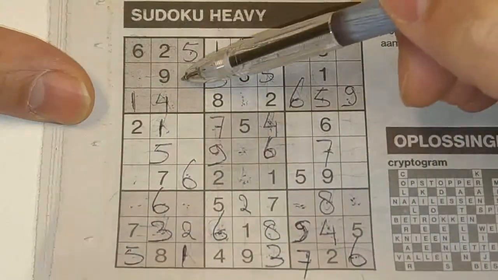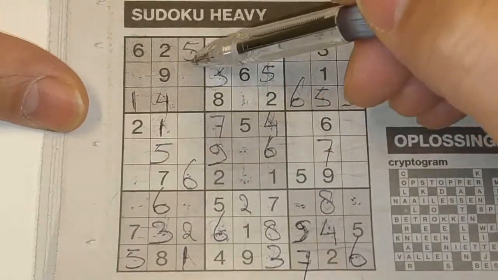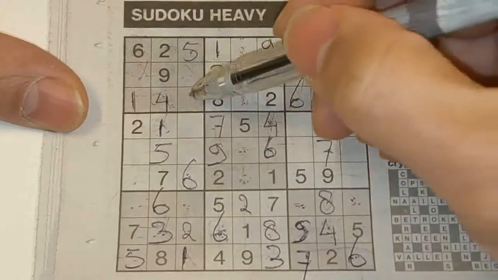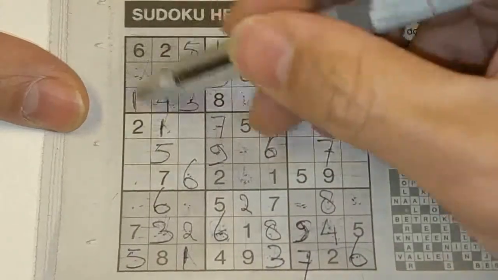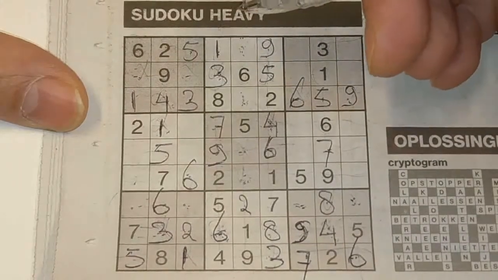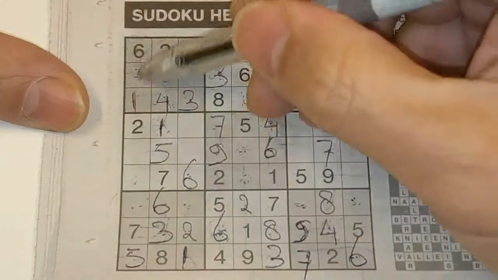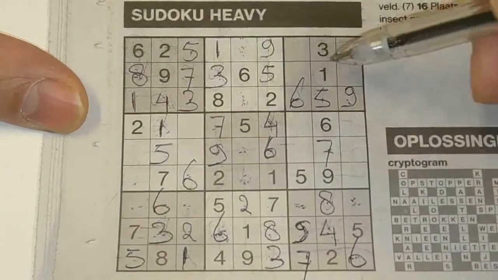1, 2, 3 is missing. I see here 3. So no 3 in these two boxes. Only place for the 3 should be here. These two boxes of this big square, the missing numbers are 7 and 8. I see here 7, so no 7 there. 7 should be here, and the 8 goes there.